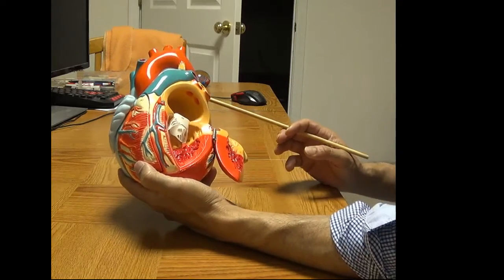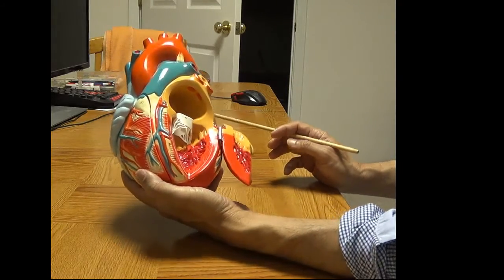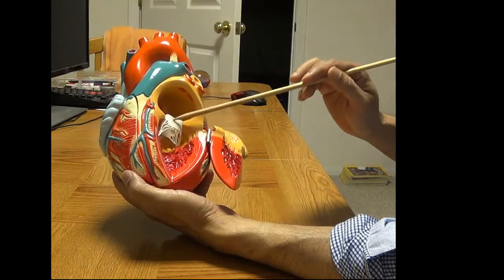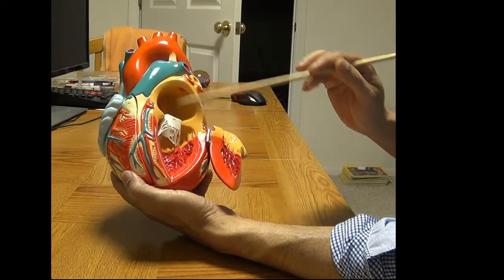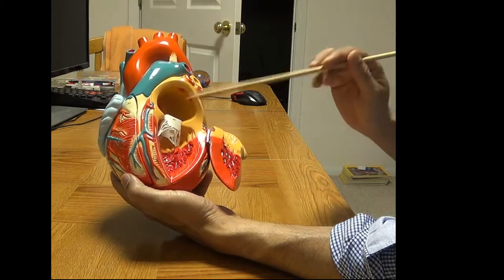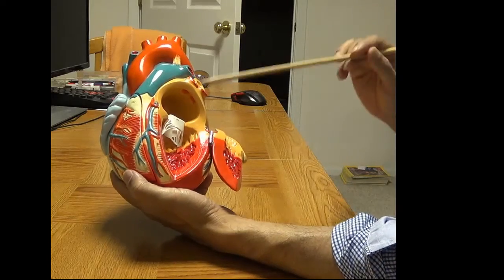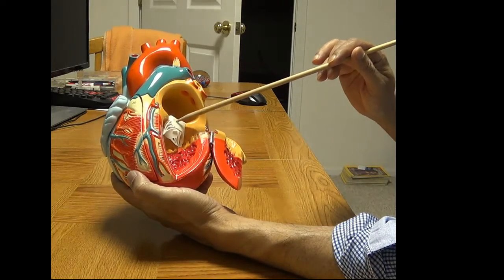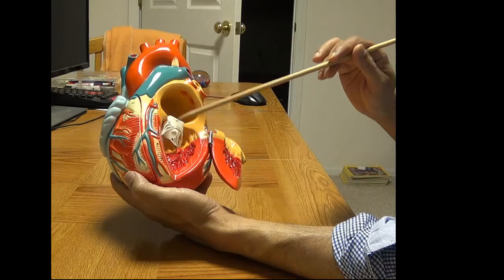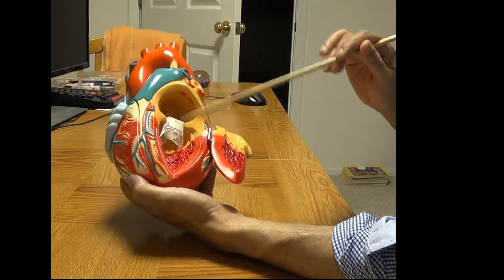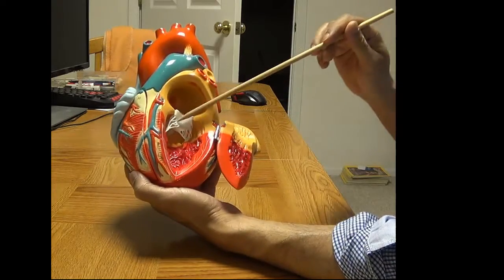Also we hear the term valvar stenosis, where the valve gets harder and loses its ability to move, open and close. That is called stenosis. So this is the left AV valve or mitral valve, and it has two leaf-like structures. That's why it is called bicuspid. Okay.